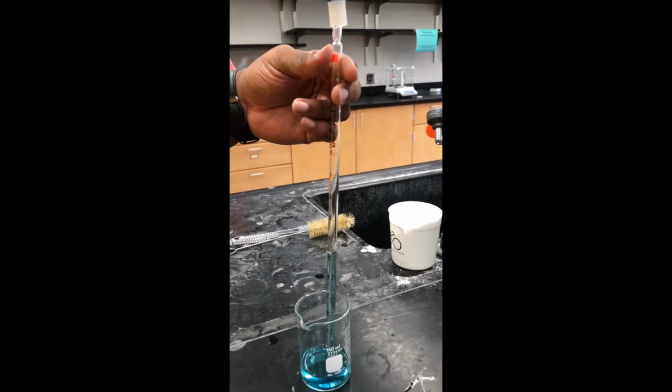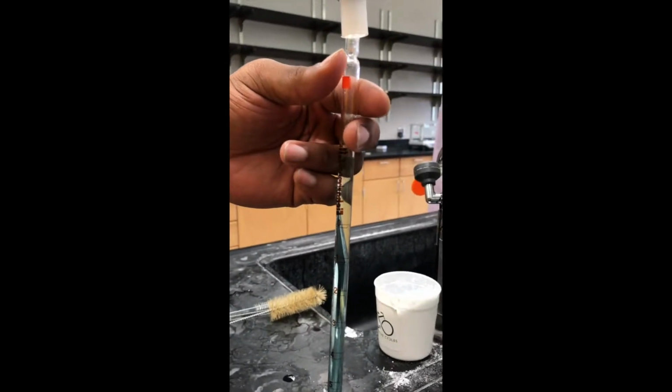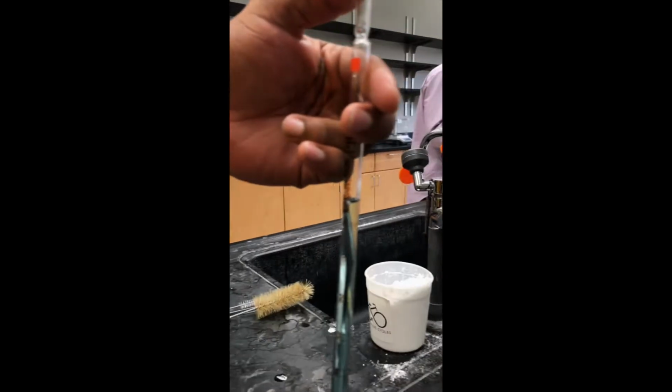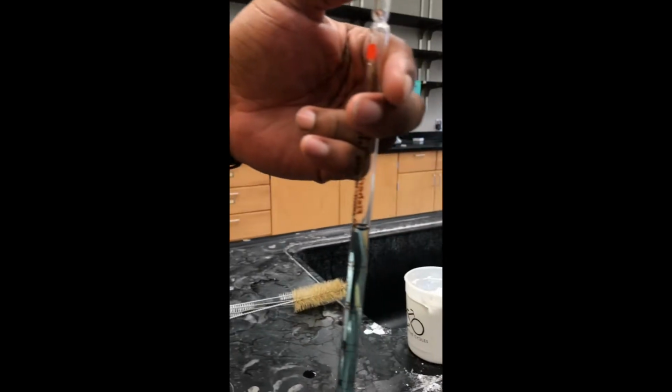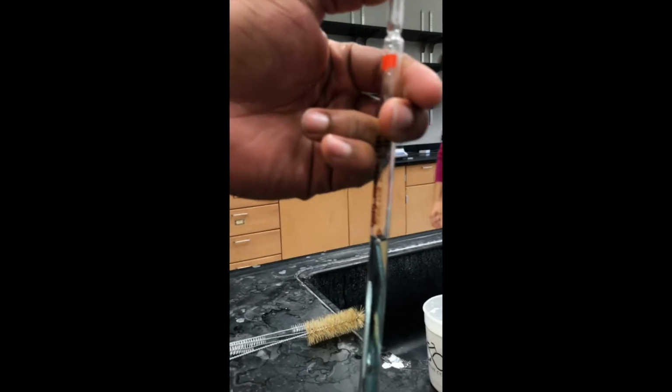Please note the solution is diluted in the volumetric flask using a transfer pipette. Also, please note the solution shown here is drawn into the pipette, not into the bulb. The bulb simply helps to draw the solution in.